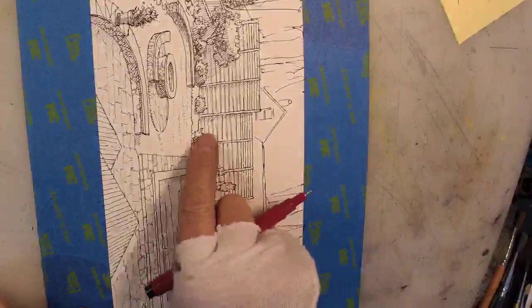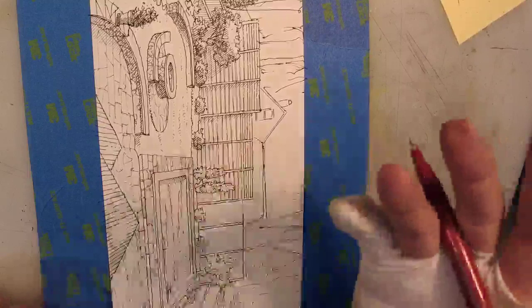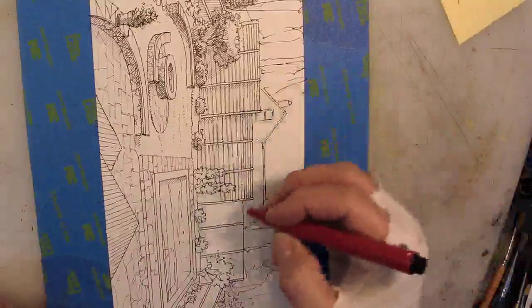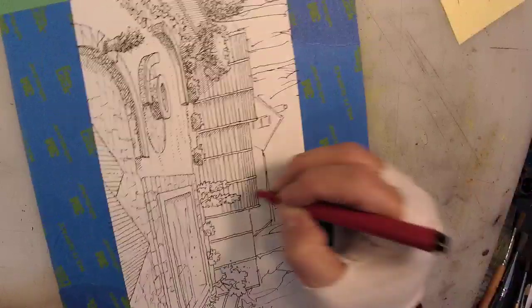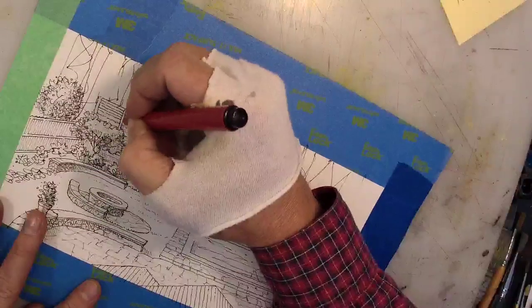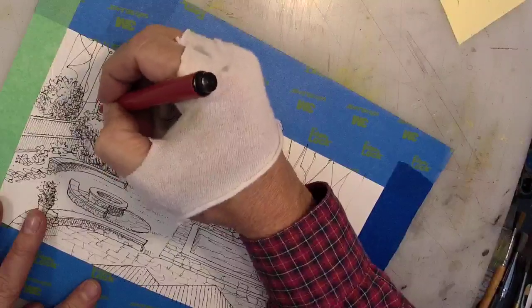It's 5.5-inch boards down here and 4-inch boards at the top. If I didn't tell you that, you would never have caught it. But you see how the boards down here are wider and these are narrower? That's an important element.